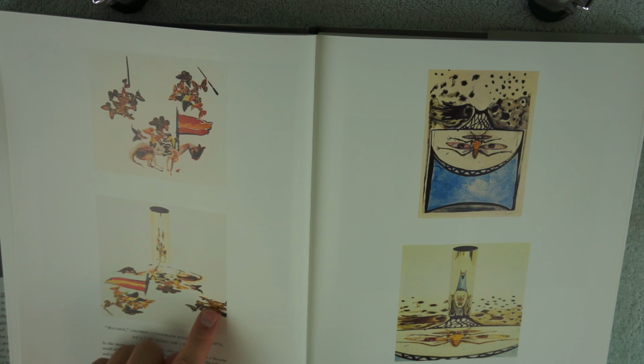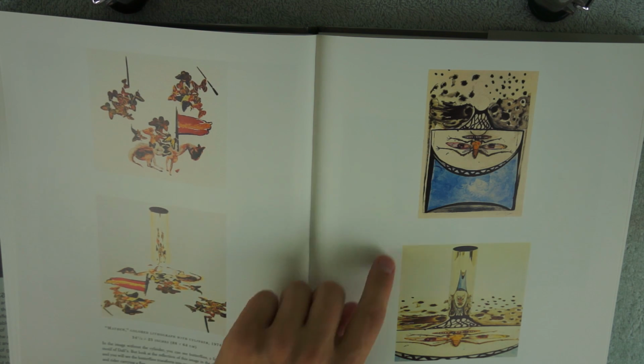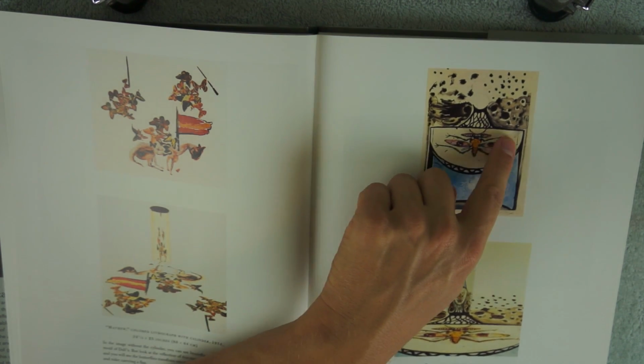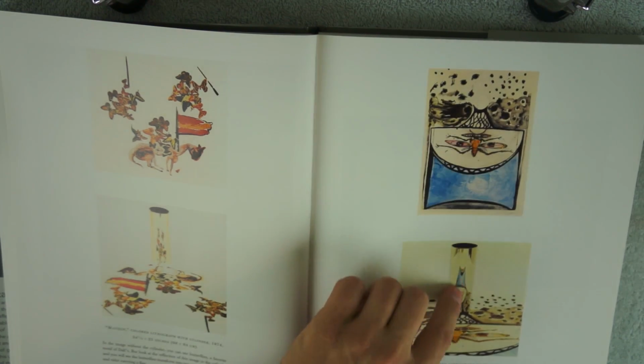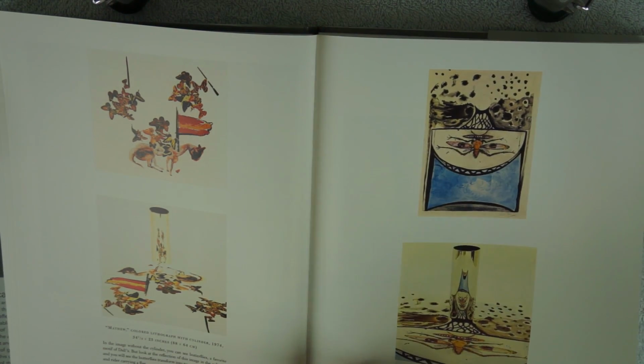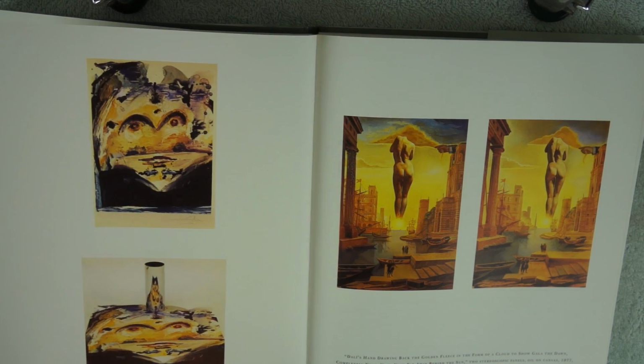And here we have paintings that are distorted until you put a mirror into the middle of them, and they correct themselves.